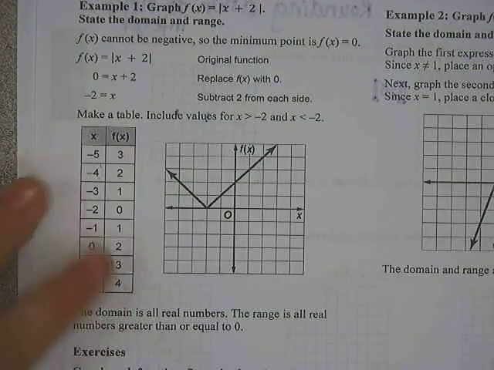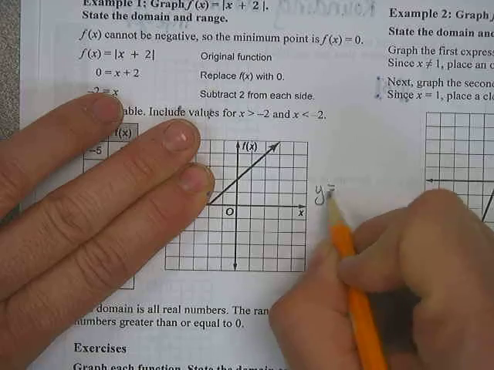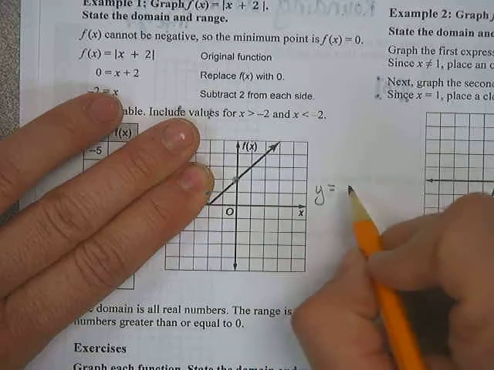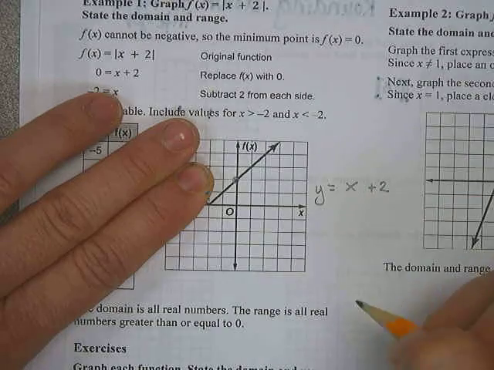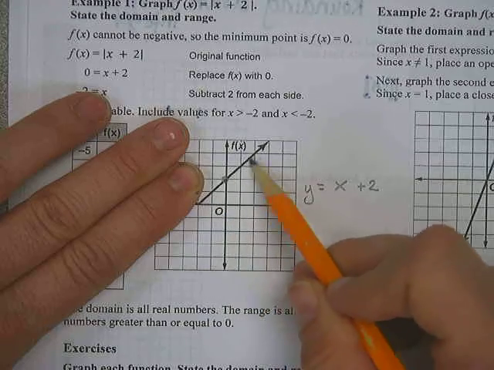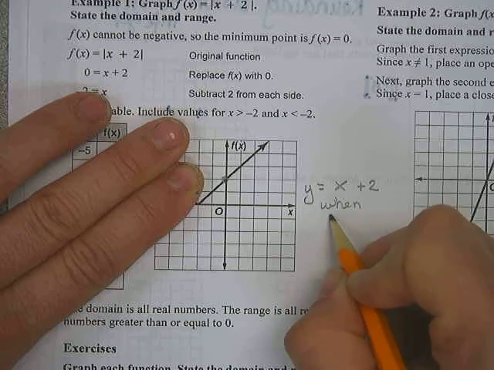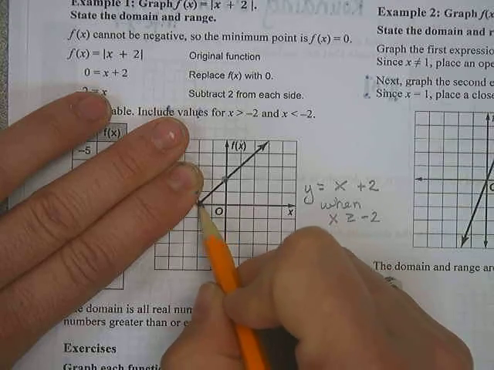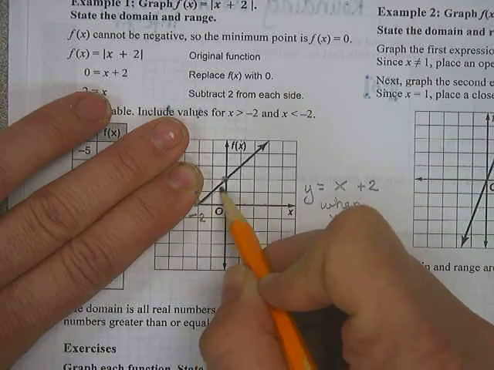Now, the reason this is considered piecewise defined is because if you were to cover just this portion up, couldn't you write a linear equation for this? Doesn't this hit the y-intercept at 2? And it has a slope of 1. So isn't that part x plus 2? So we would say this part is y equals x plus 2 when x is greater than or equal to negative 2. Because from right here, when x is negative 2 onward, this is the function.